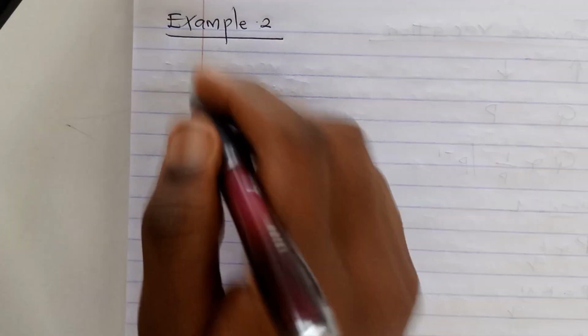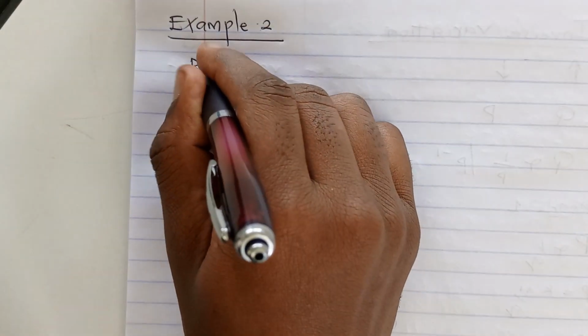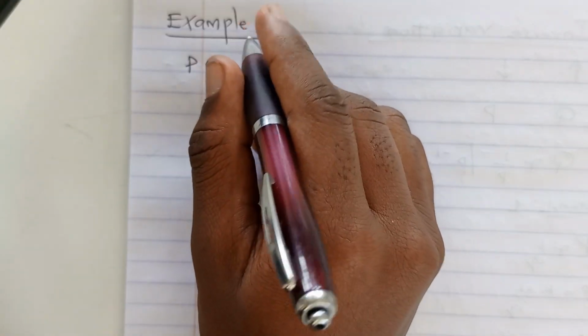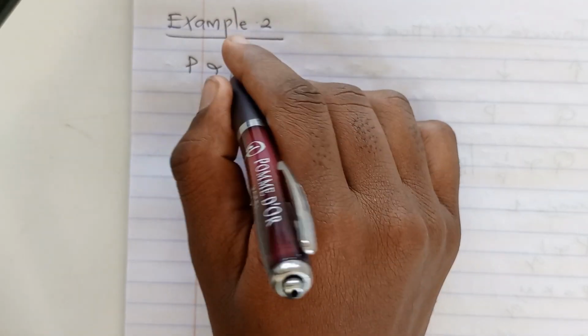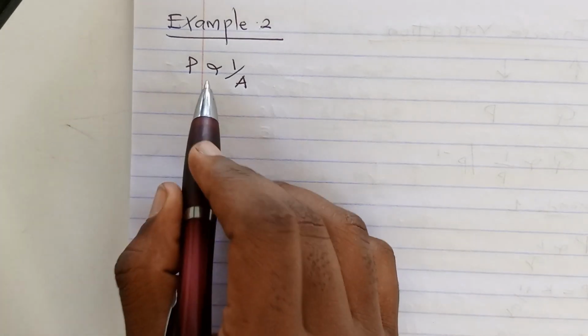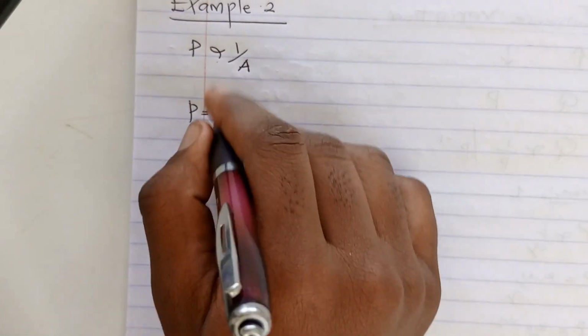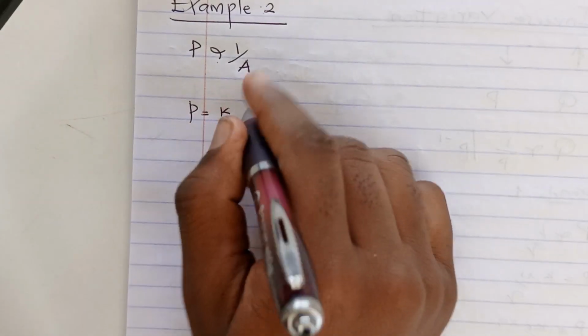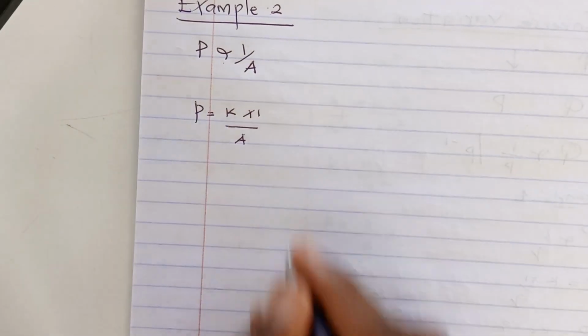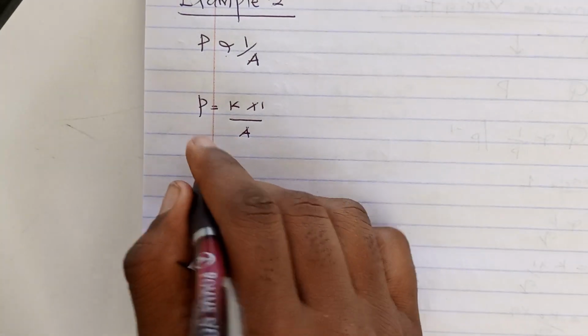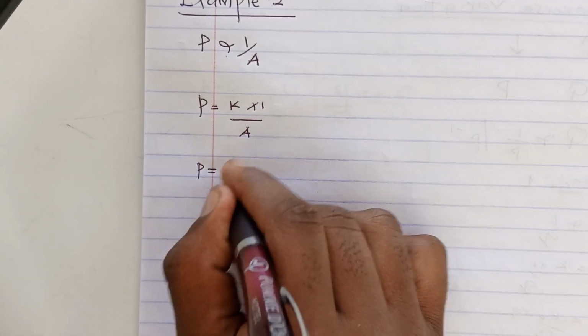First of all, I said we must translate the question. In this case, we translate it as this. We are told that P, which stands for pressure, is inversely proportional or varies inversely as area. So I said under inverse, it's going to be 1 over that particular variable. So in this case now, we're going to introduce a constant to get rid of this sign of proportionality. So P is equals to a constant multiplied by 1 over A. So at the end of the day, we have an equation P is equals to K over A.